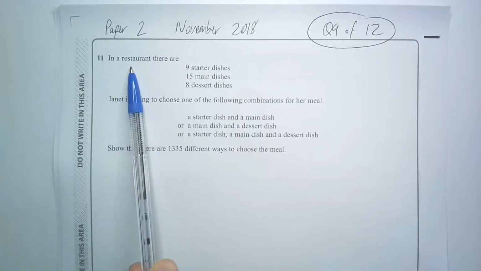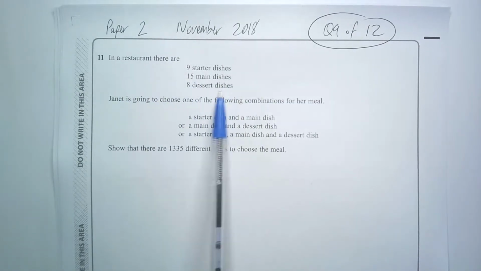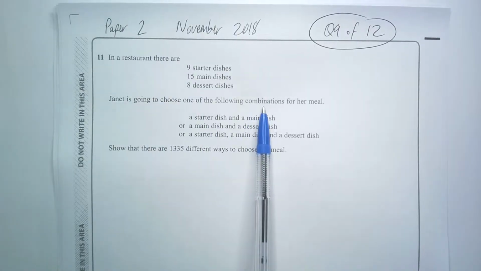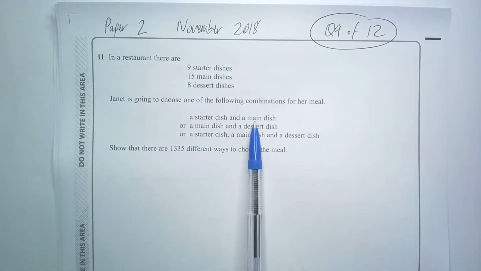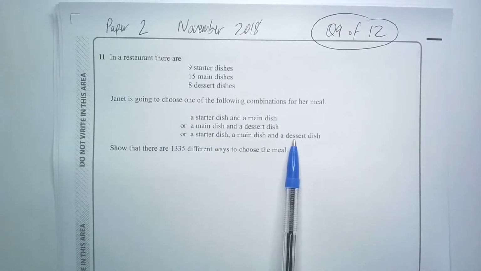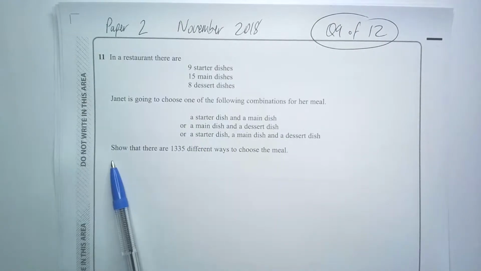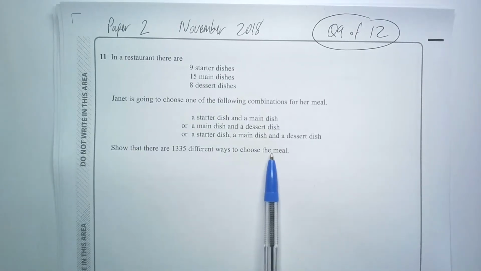Question 11. In a restaurant, there are 9 starter dishes, 15 main dishes, 8 dessert dishes. Janet is going to choose one of the following combinations for her meal: a starter dish and a main dish, or a main dish and a dessert dish, or a starter dish, a main dish, and a dessert dish. Show that there are 1,335 different ways to choose the meal.